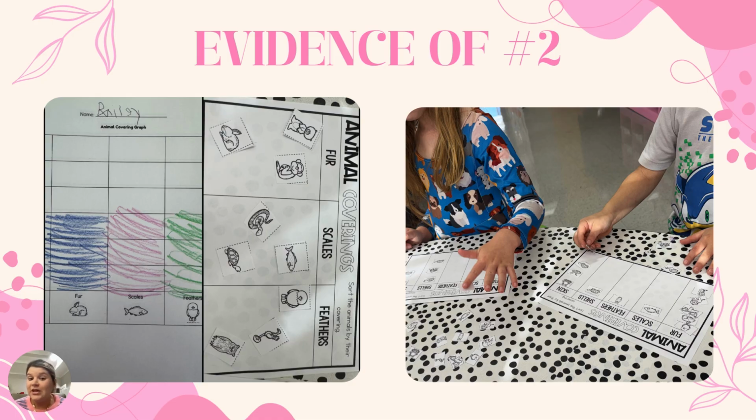Some of them were a little tricky, and so they really had to rely on each other and use that dialogue to talk through and work through what animals went into which category. And so after the advanced students did their sorting, they completed their graph independently, and they didn't need help from me to do that.